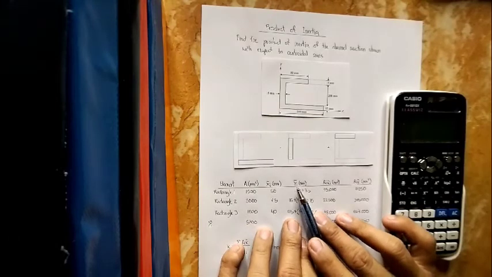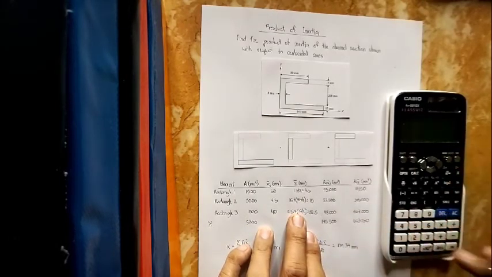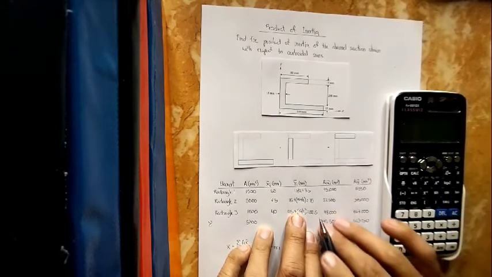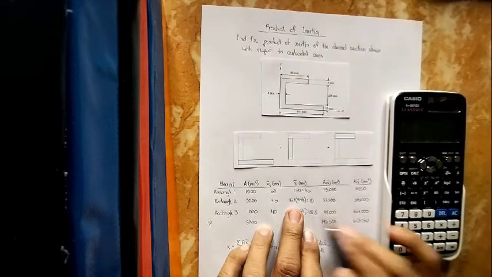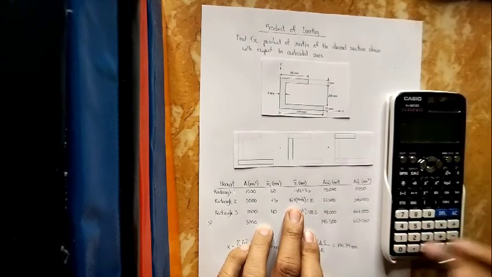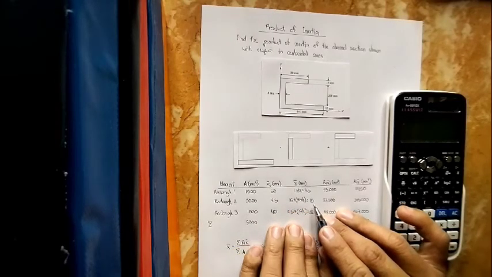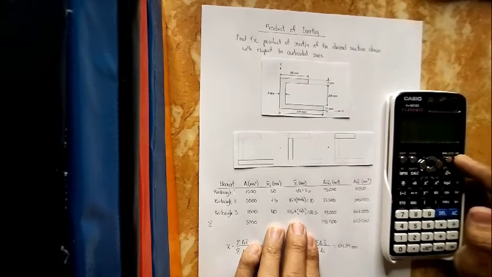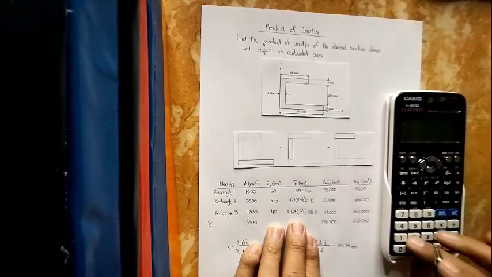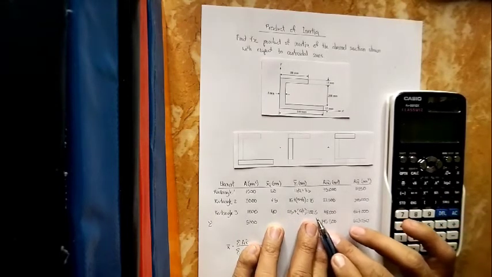Ang yi bar natin is 15 divided by 2 equals to 7.5. Sa rectangle 2 natin is 15 plus 200 divided by 2 equals to 115. Ang measurement pala nito is mm. Dito naman sa rectangle 3 is 215 plus 15 divided by 2 equals to 222.5.